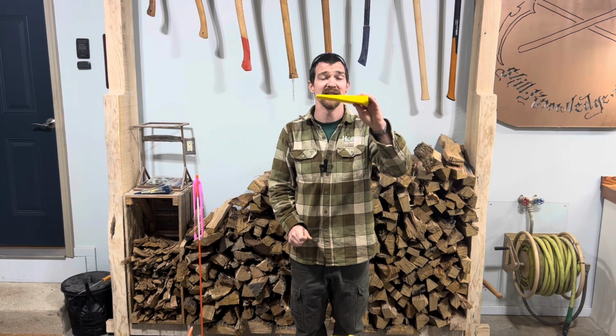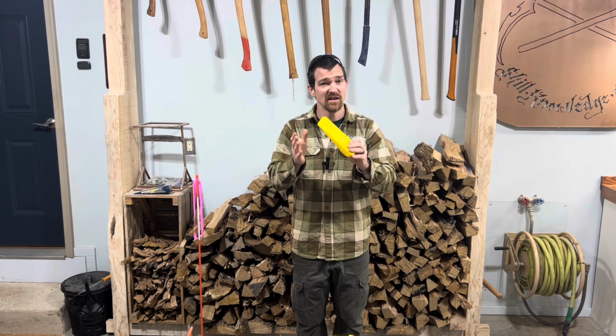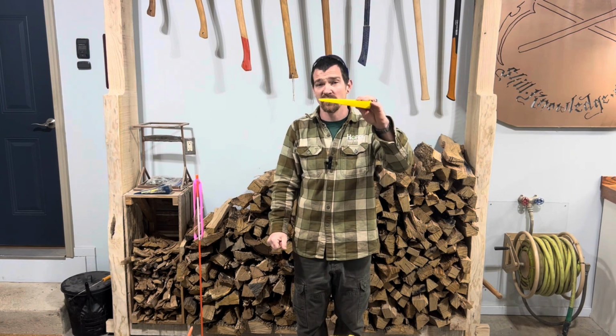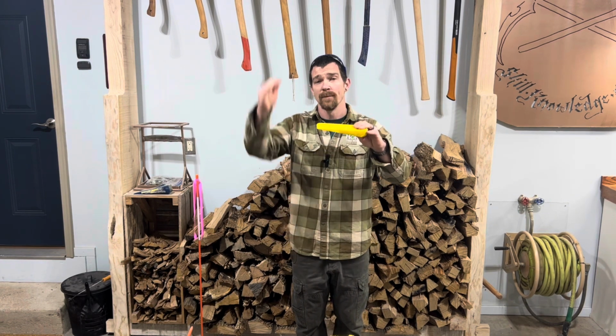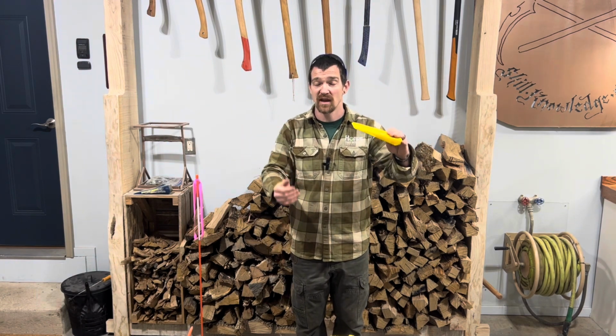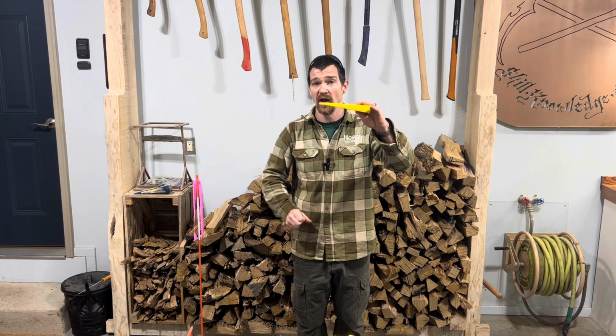Now, conceptually, it makes sense that the skinnier and the taller the tree is, the more mechanical advantage I can get out of a wedge. The shorter and fatter the tree is, the less mechanical advantage I'm getting per wedge.